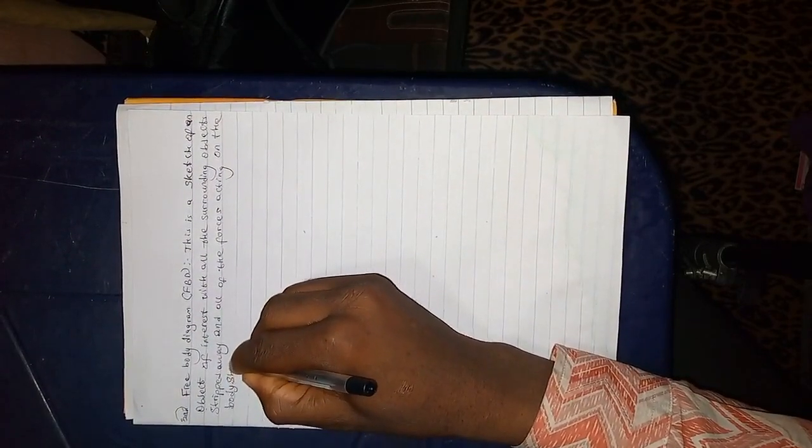You see, a free body diagram is just a sketch of an object of interest with all the surrounding objects stripped away, and all of the forces acting on the body are shown. You can see them. Okay, this is what I'm trying to bring out.